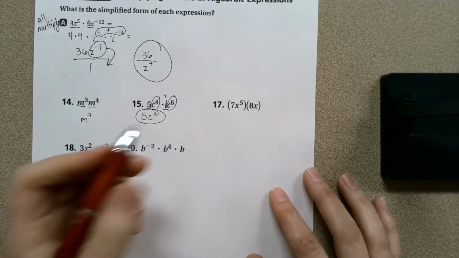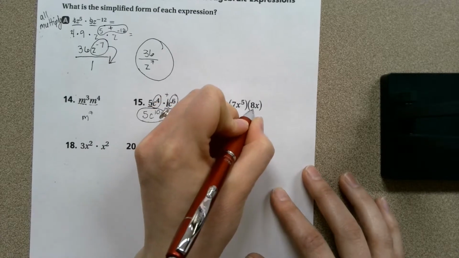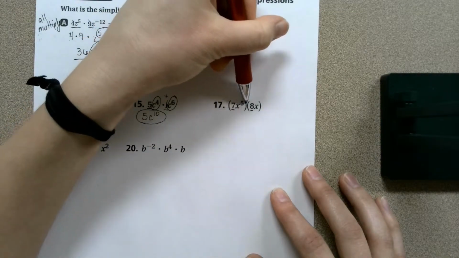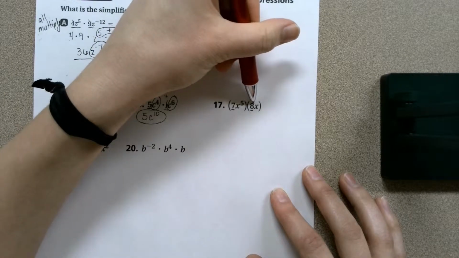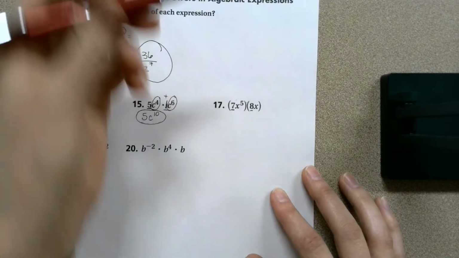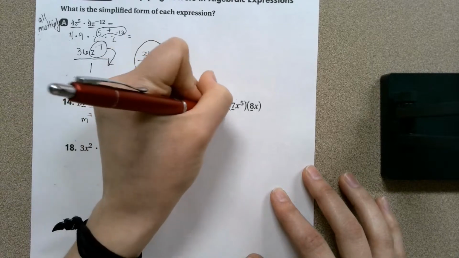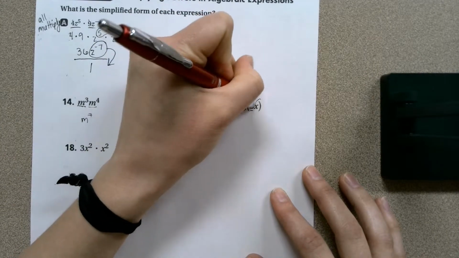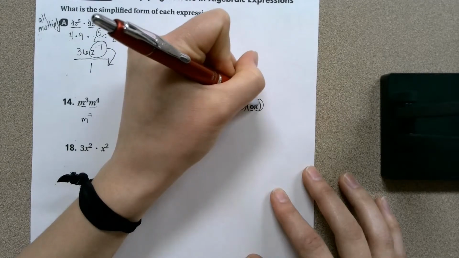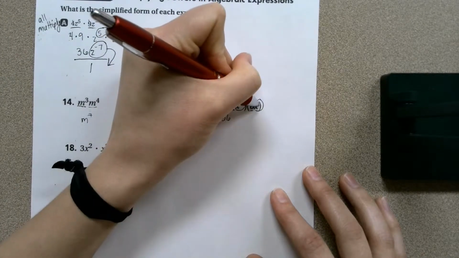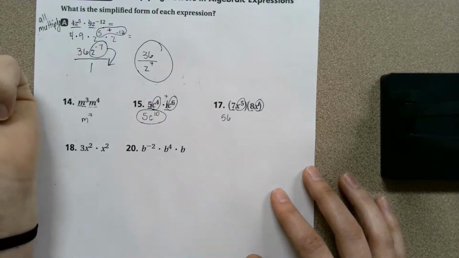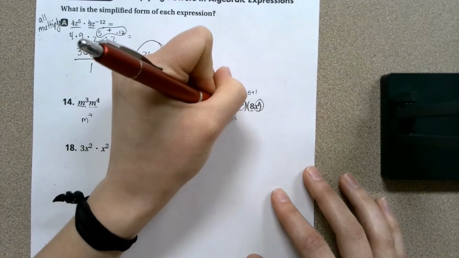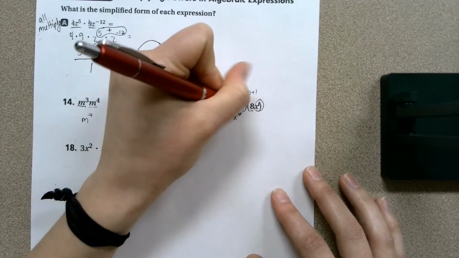If we look at number 17, again, the whole problem is just multiplying. This is multiplying, in between parentheses is multiplying, and this is also multiplying. So we can say 7 times 8 is 56, and then we have like bases. Even though right now it doesn't look like there's an exponent with that second x, it always has an exponent of 1. So we have the 5 plus 1 giving us x to the 6th power.